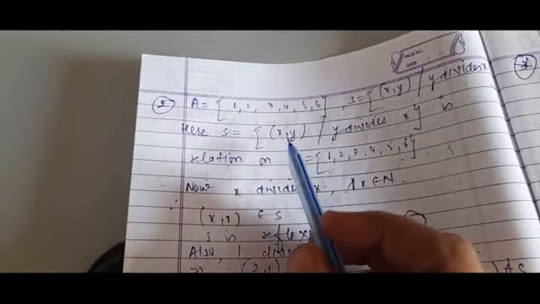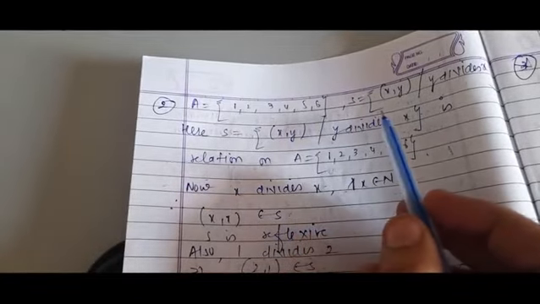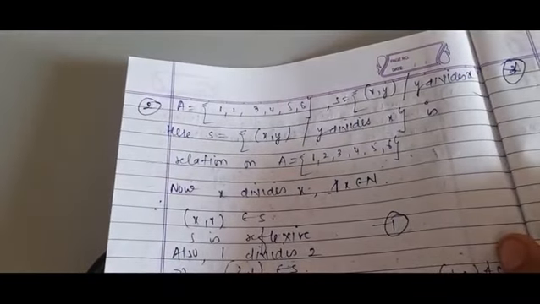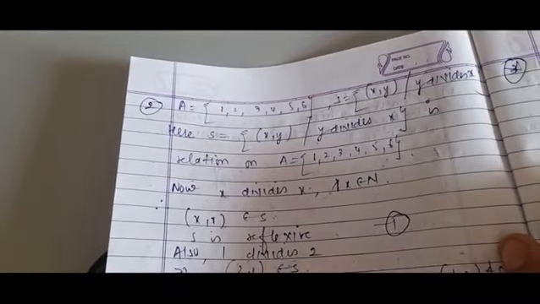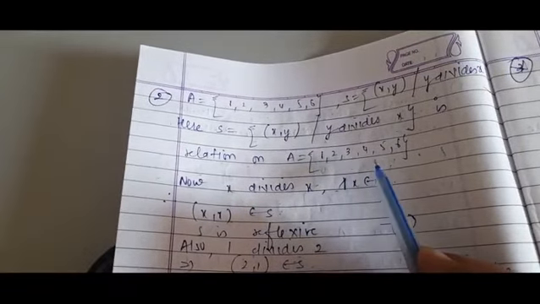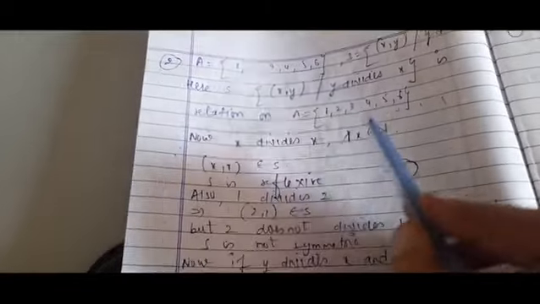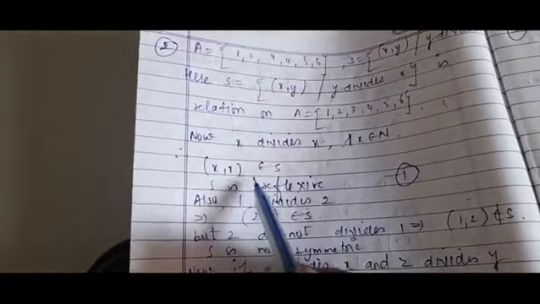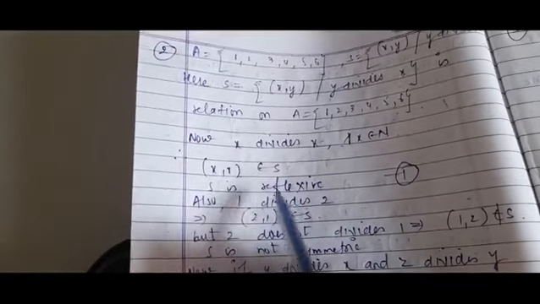Next question: A is a set whose elements are 1, 2, 3, 4, 5, and S is the relation (x, y) where y divides x, a relation on A. Now x divides x is true for every x, that is (x, x) belongs to S, so S is reflexive.